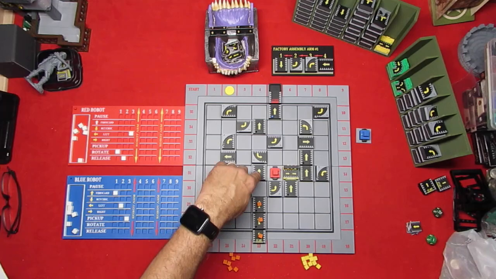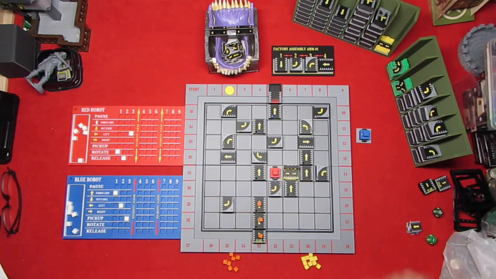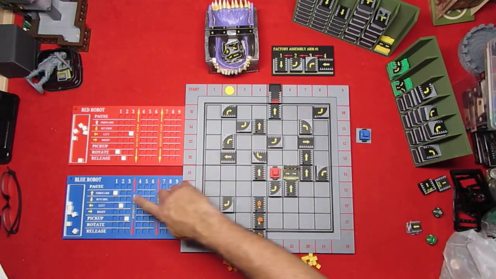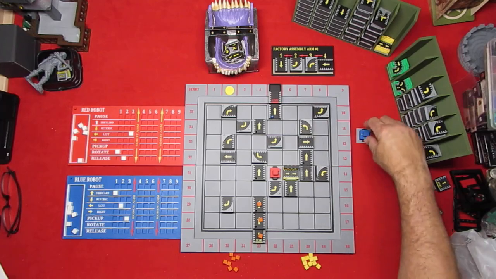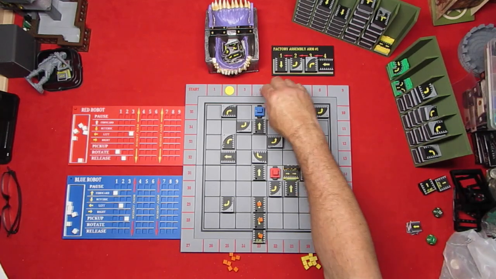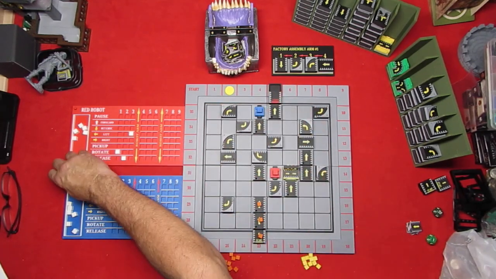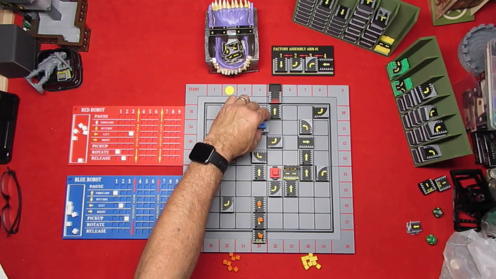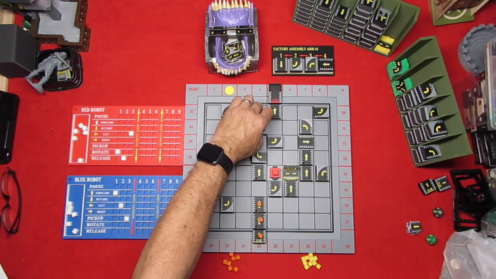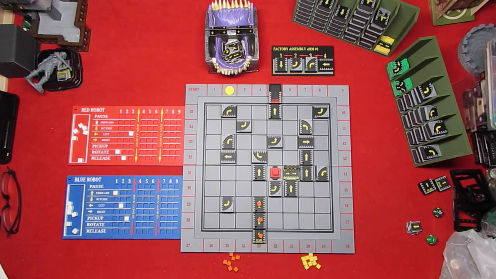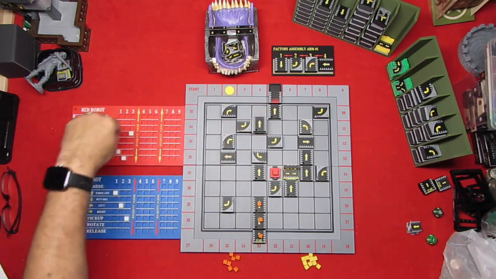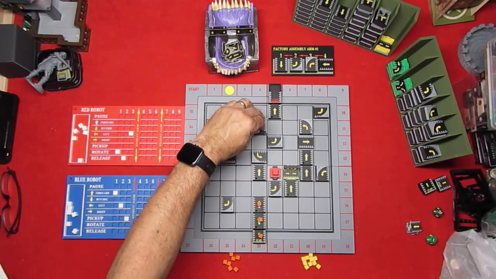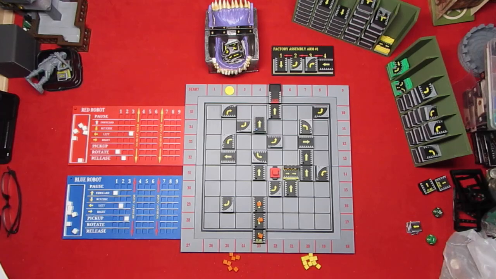All right, so then what we'll do is pick that up and move it here. So we'll do the blue. Blue is forward, which means we go here. And we do a left. And a pickup. So we have that. Got him underneath there, so we'll leave that there.